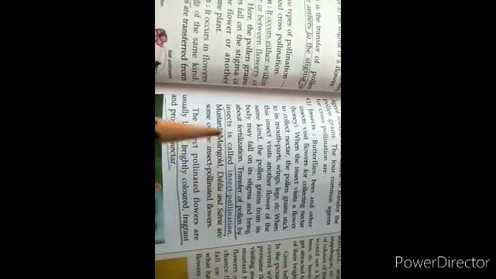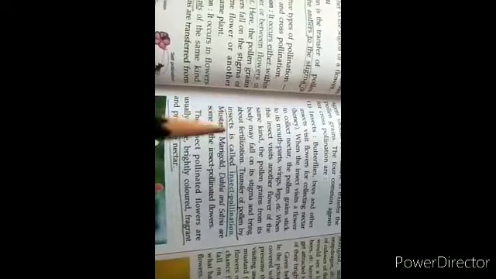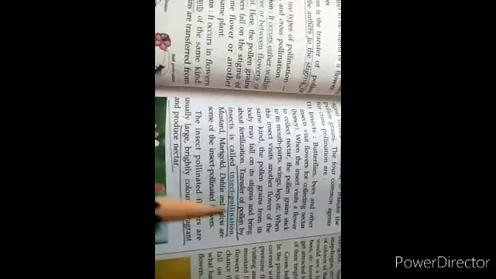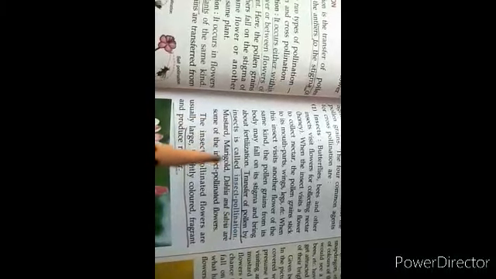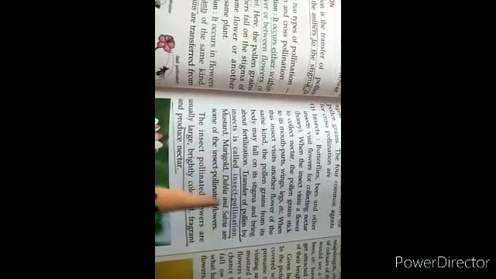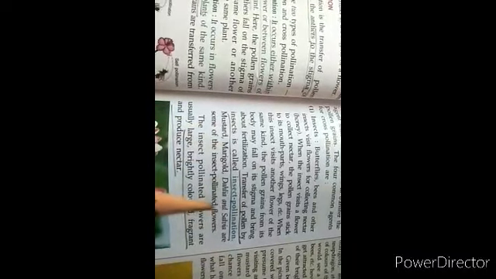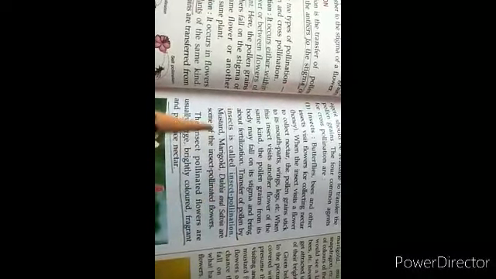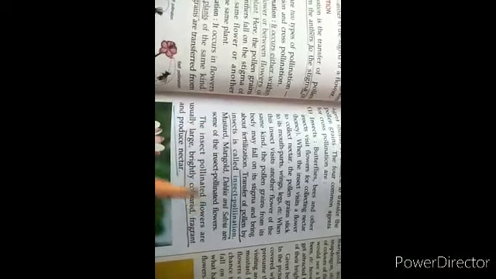So transfer of pollen grains with the help of insects is known as insect pollination. This is found in mustard, marigold, dahlia and salvia. These are some of the plants where it is seen in nature that insects help in the pollination of flowers.